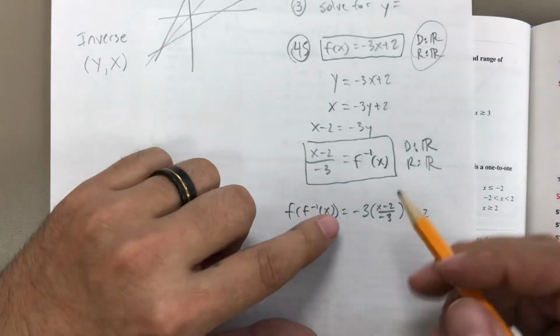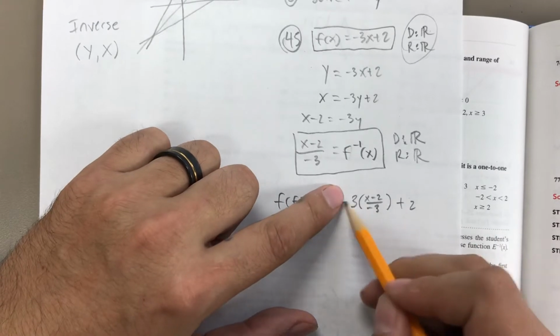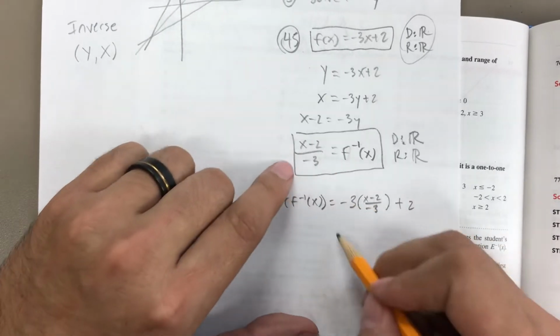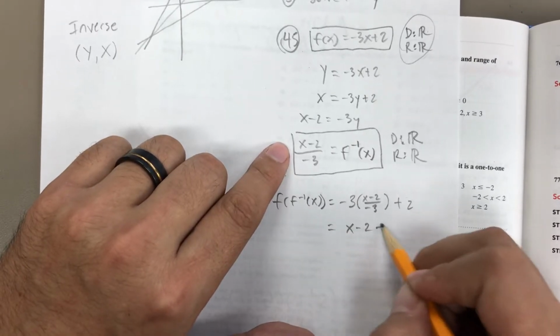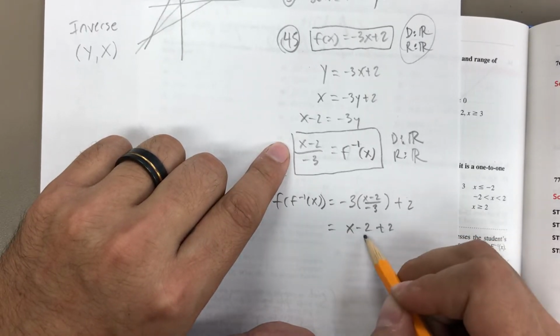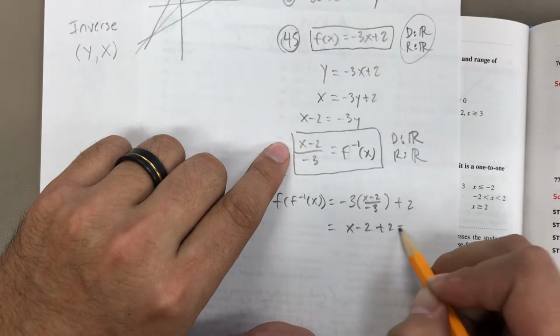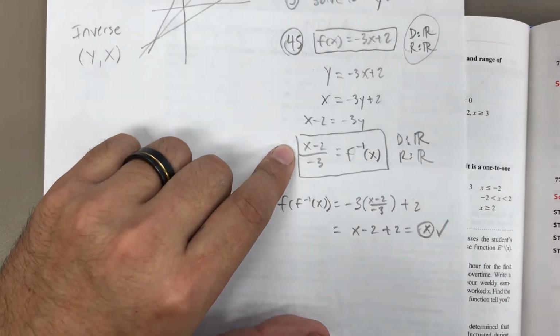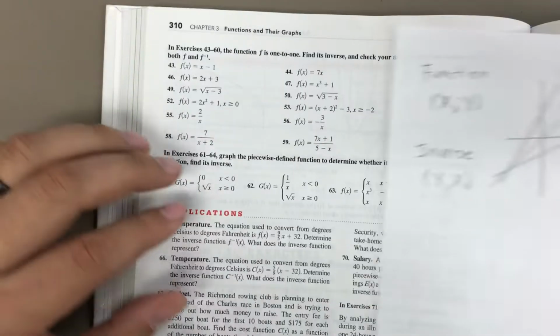This is pretty nice because the negative 3 multiplies in and it gets rid of that divide by negative 3, so they basically cancel out. And I'm left with x minus 2 plus 2. And then negative 2 plus 2 gives me 0. So I'm just left with x. And that's what we should get when we have an inverse function. Okay, so that was number 45.